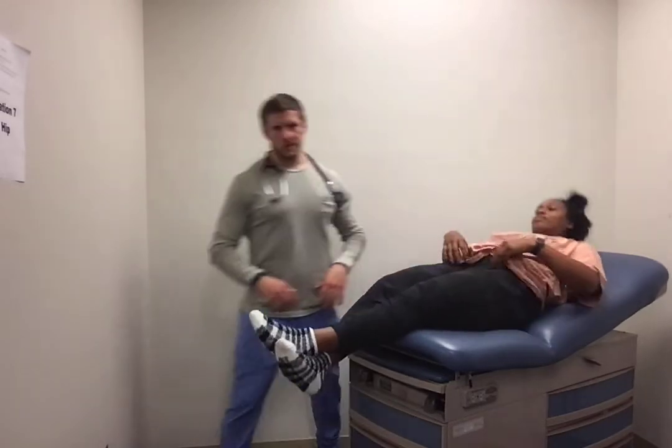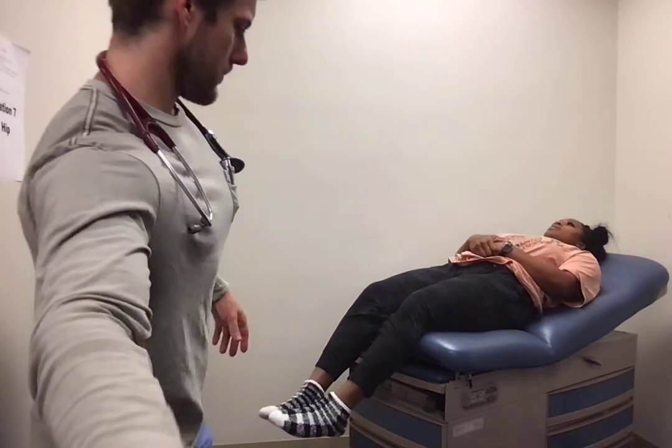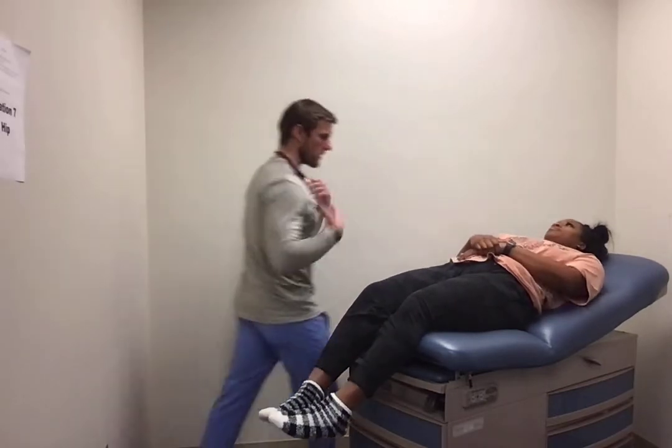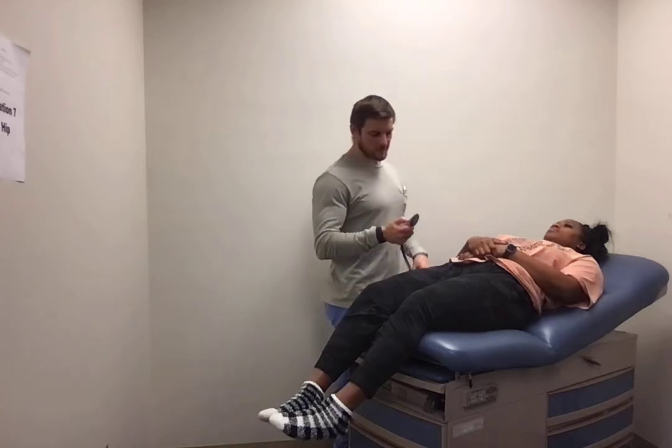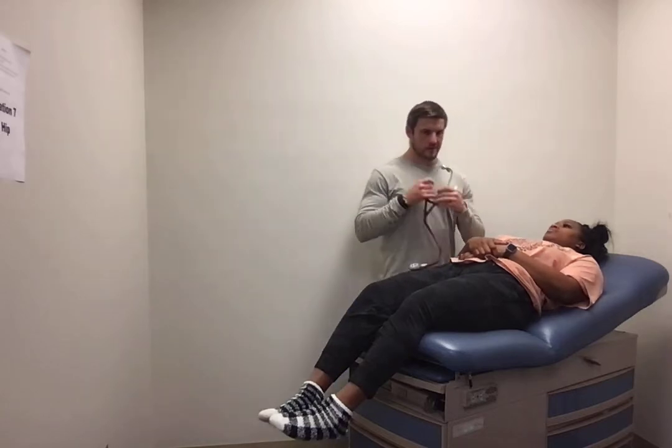Okay, and with that we can begin the heart, and I'll have the patient lay back, supine, and we will auscultate for 1 minute using the diaphragm.